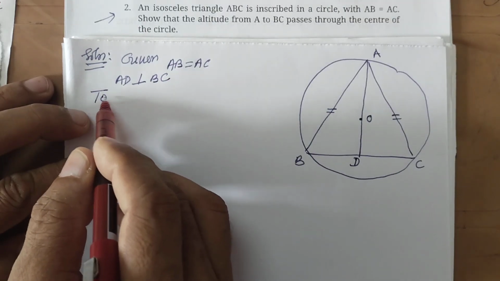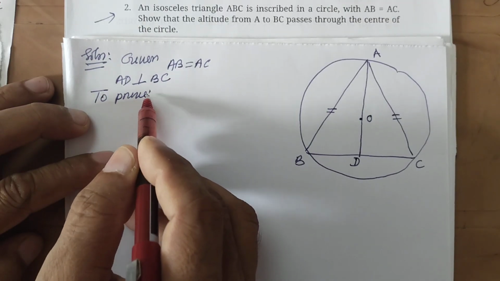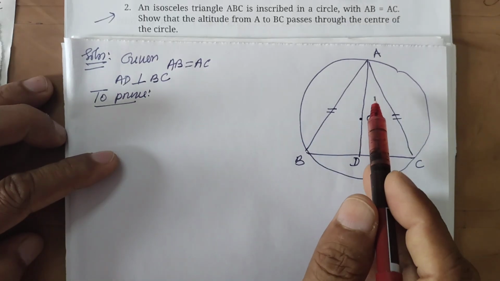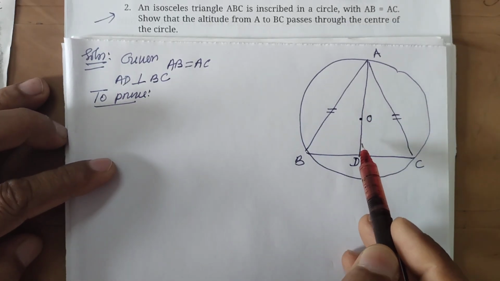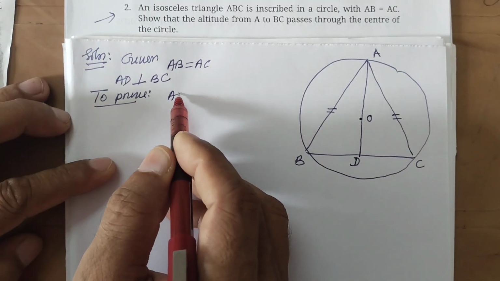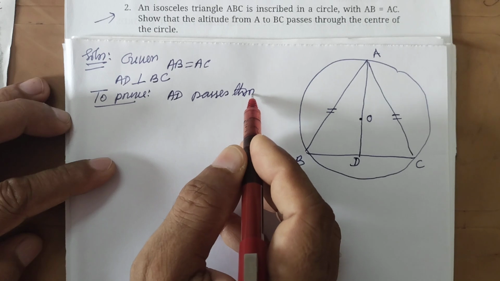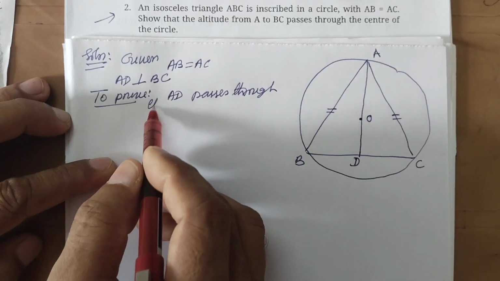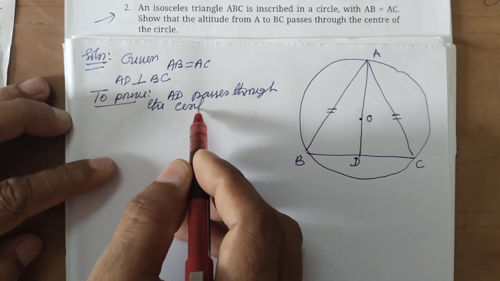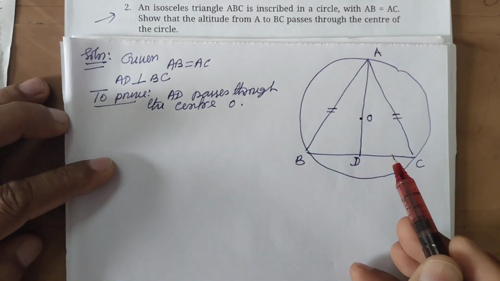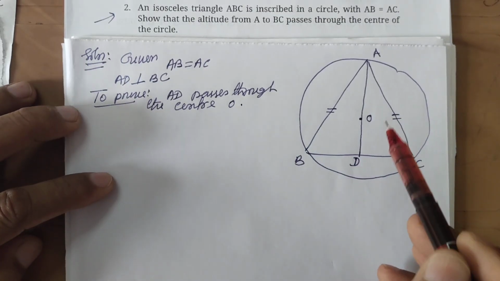And what you are asked to prove? To prove AD passes through the center O of the circle. So I think you understood.